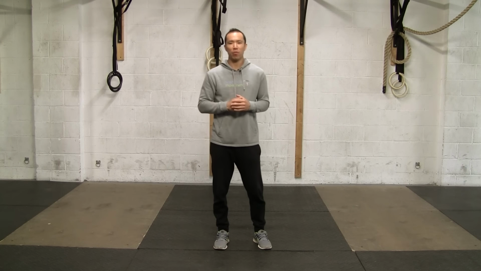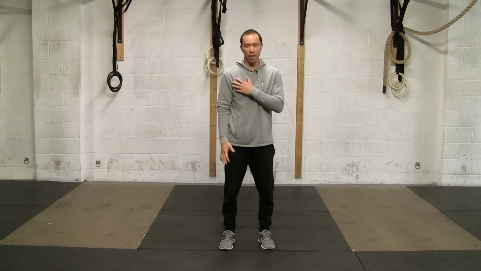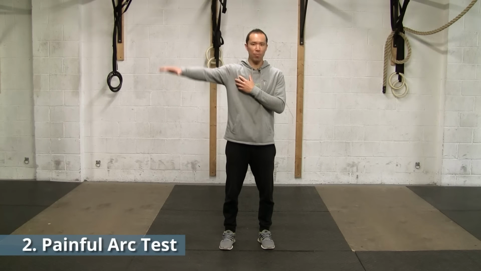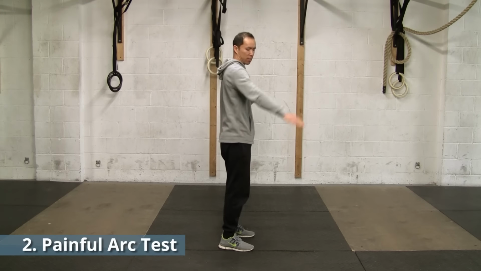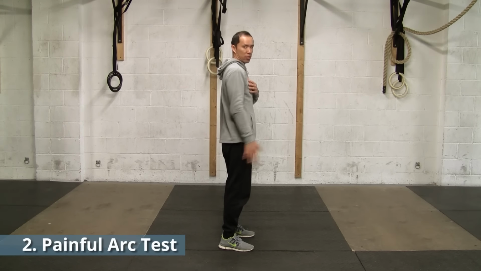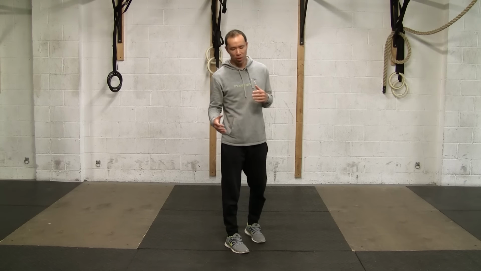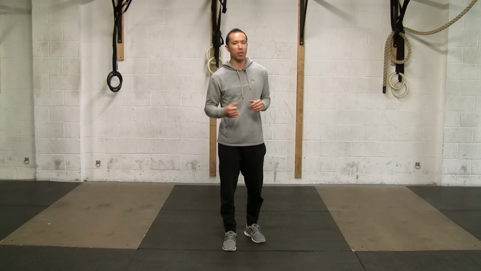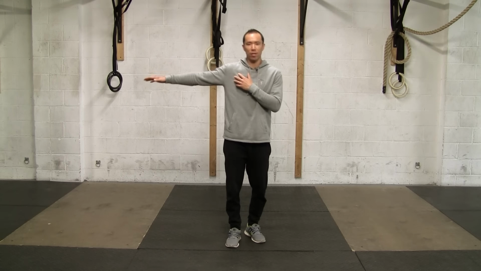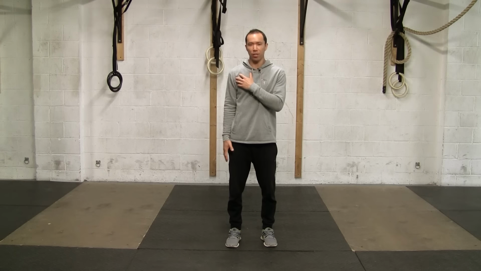Number 2, painful arc test. So you might have heard of the painful arc test before. It's lifting your arm up in the scapular plane, and that is 30 degrees forward, so it's not straight out to the side, but 30 degrees forward. For this test, to differentiate between impingement and AC joint, you want to lift it straight out to the side, so straight shoulder abduction, all right?